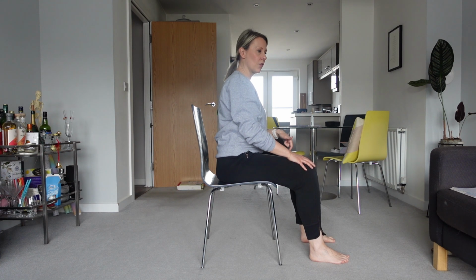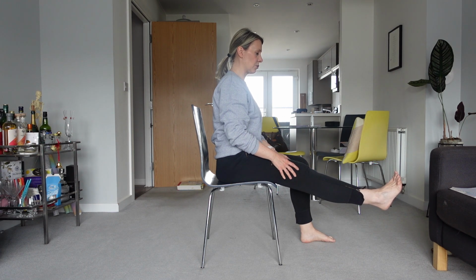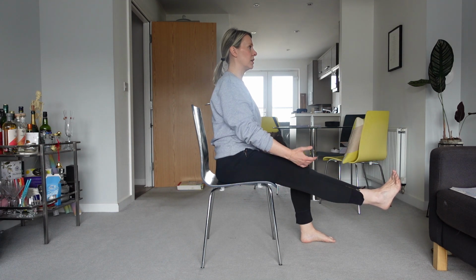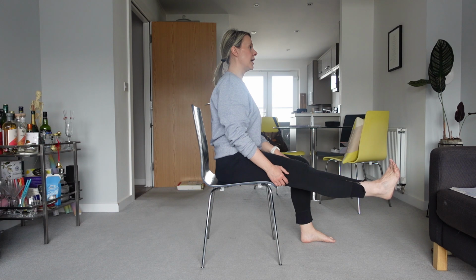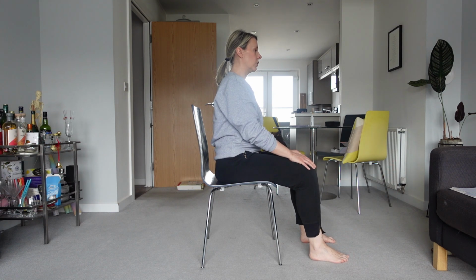But we're actually going to start from the foot. So all you're going to do is bring that leg in to a straight line, and then you're going to flex your toes towards you, so you maybe feel a little bit of a sensation down the back of your leg. That's all you're going to do. You're going to bring that foot back towards the floor, and then you're going to slump.